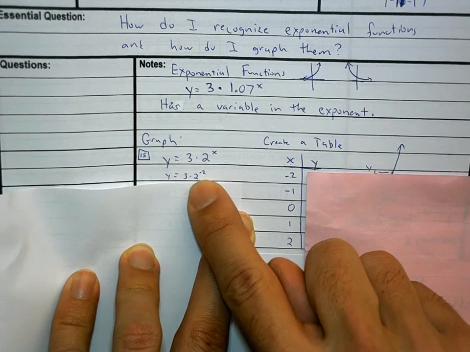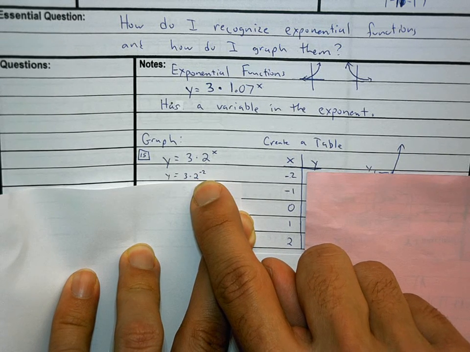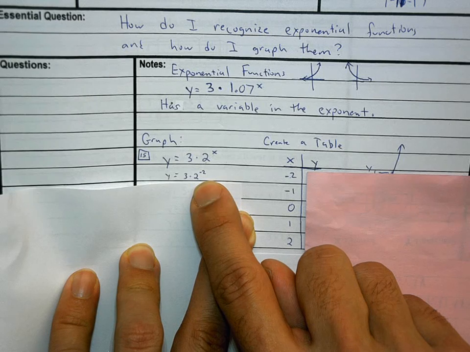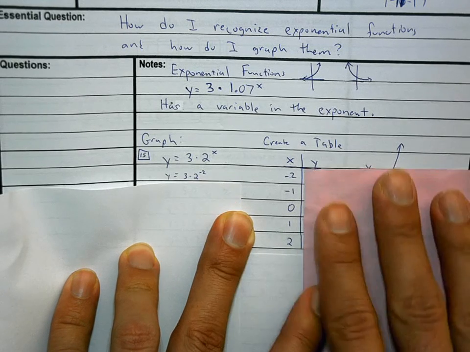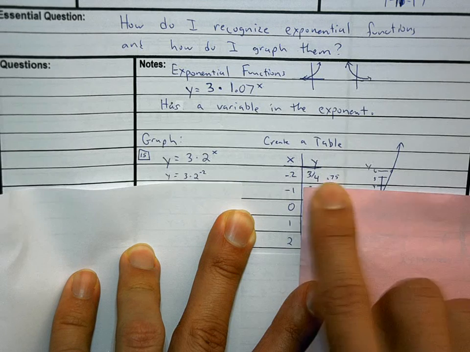So by hand, 2 to the -2 means you move it down to the denominator and it becomes 2 squared in the denominator, which is 4. Times 3, that gives me 3 over 4, which is the same thing as 0.75.